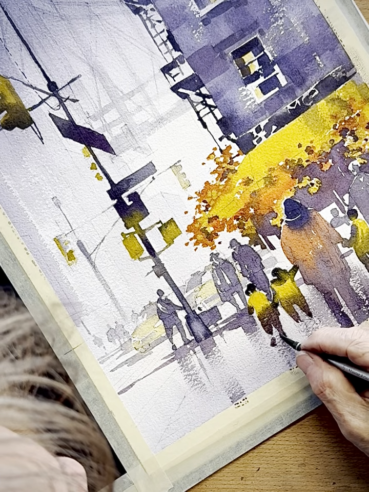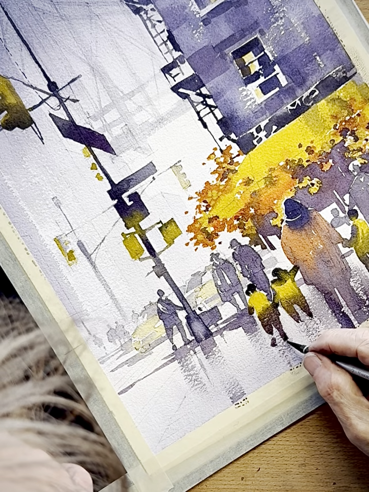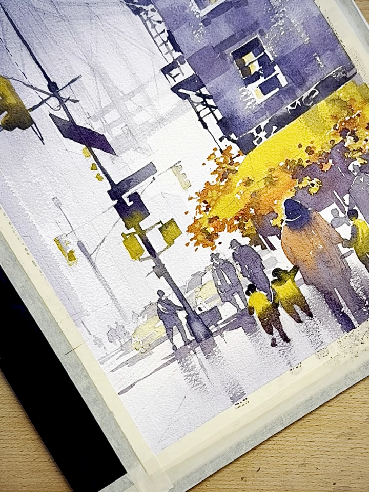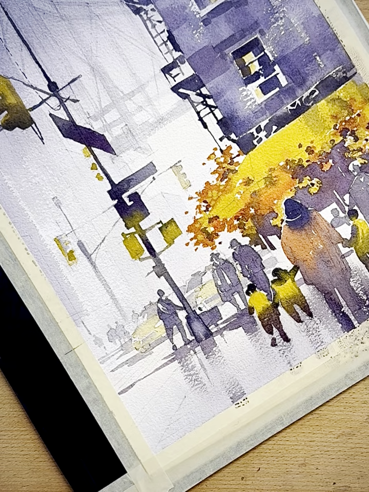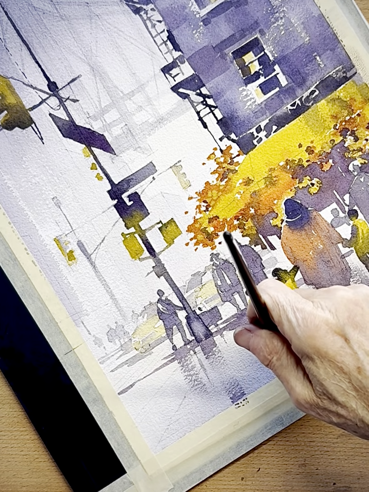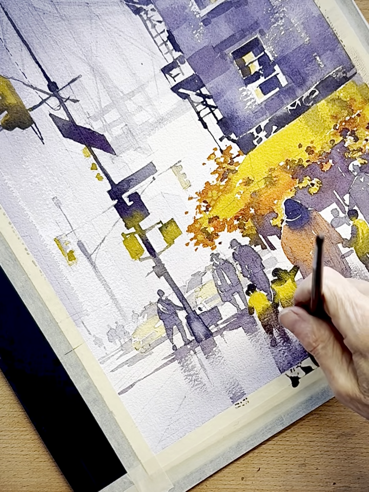Again, I don't want the bottoms of these figures too specific. I want them to fade away a bit into the shadows. I'll use the slightly larger flat Escoda brush, flat brush, to just dry brush some texture up from the bottom.